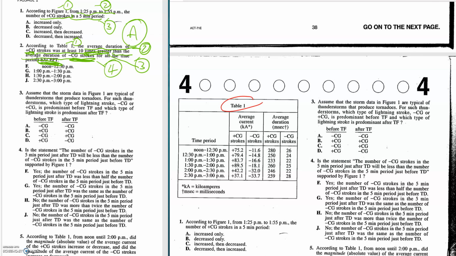So we find table 1, that's step 1. The average duration of plus CG, average duration is over here. Of plus CG is here. Was at least 10 times greater than the average duration of negative CG. So negative CG is here. And it's saying that this number is at least 10 times this number in every case except 1. So 26 is 10 times, 24 is at least, it's the other way around. 280 is at least 26 times 10.